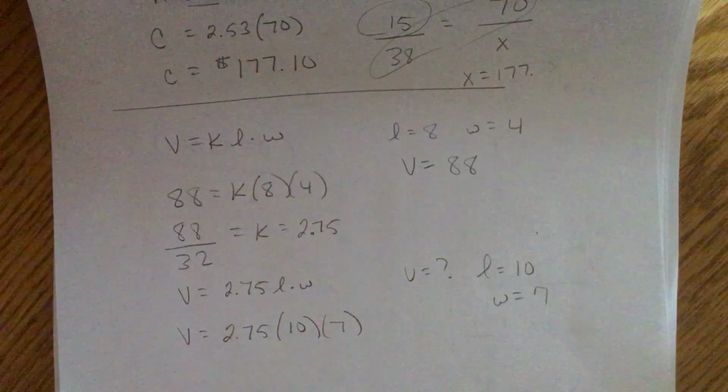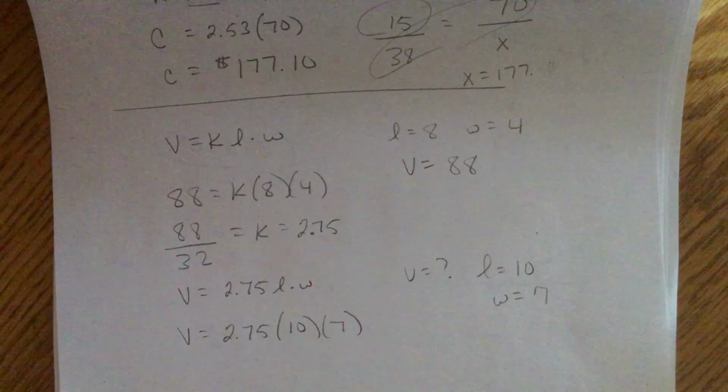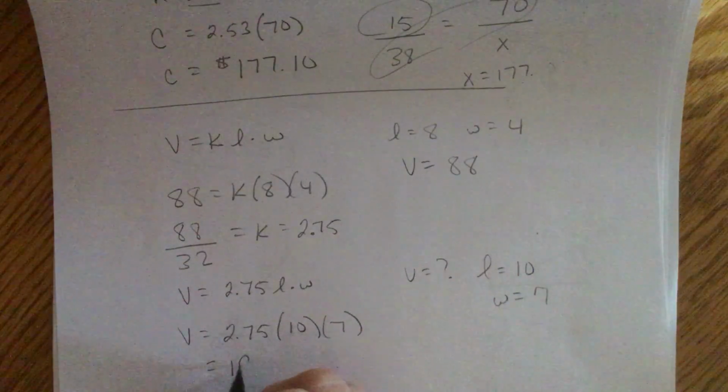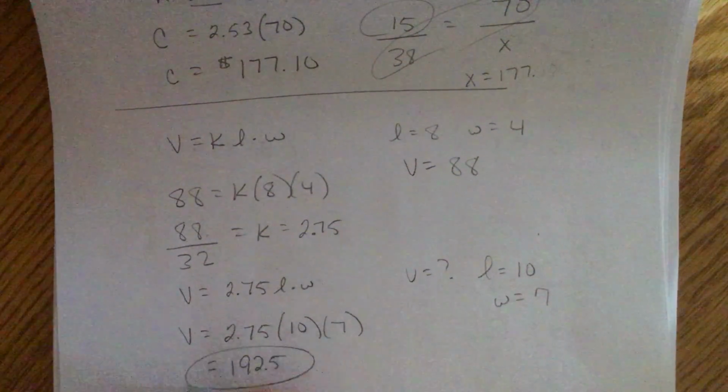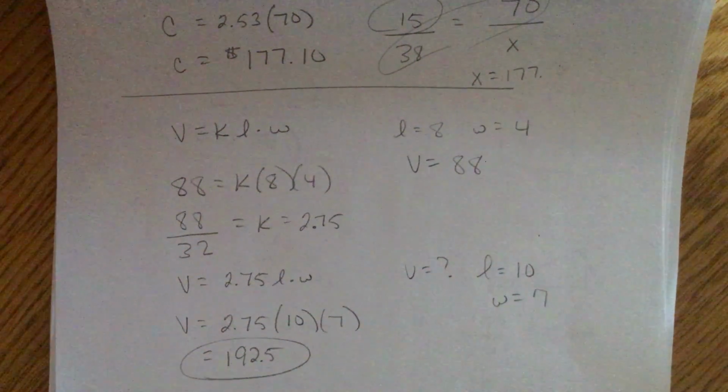It's not tricky to write these equations. So 2.75 times 10 times 7 gives you a volume of 192.5. Okay, so let's talk a little bit about indirect.